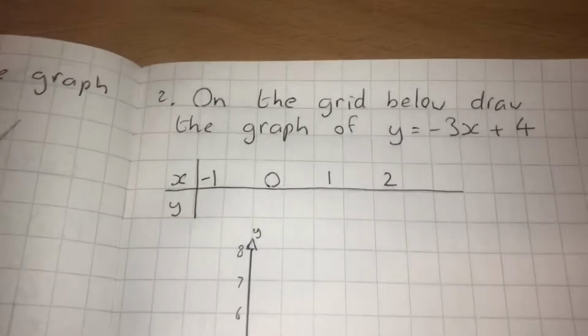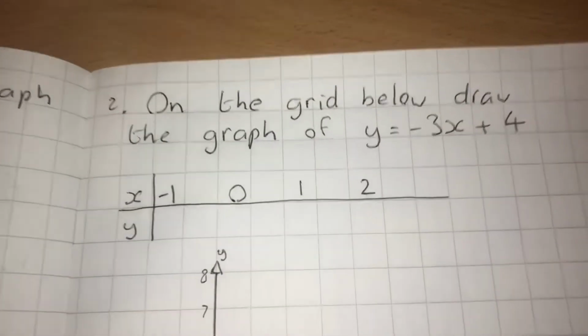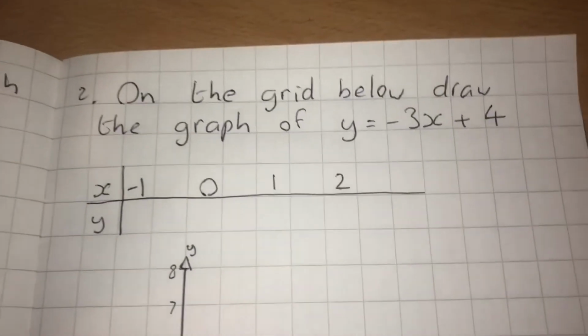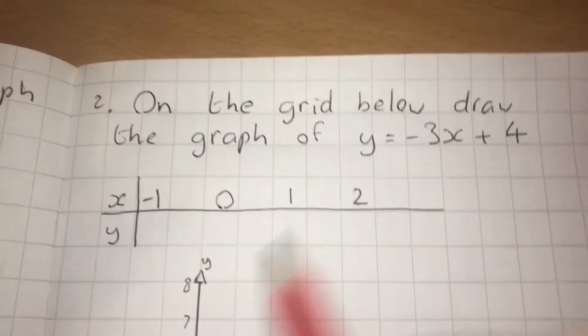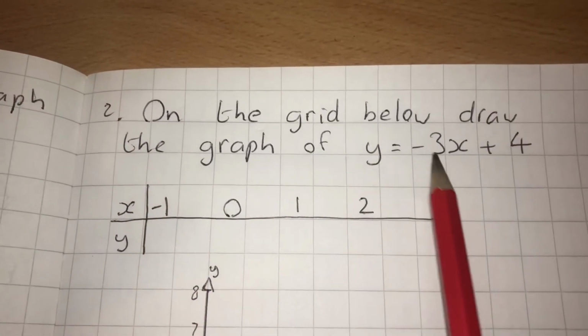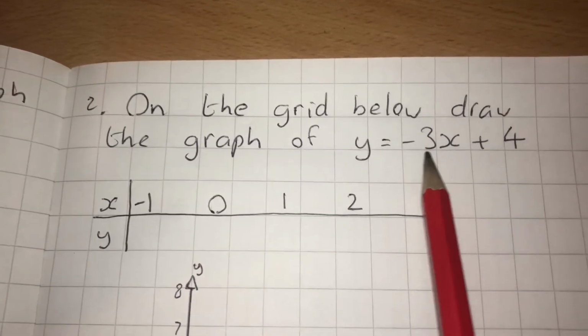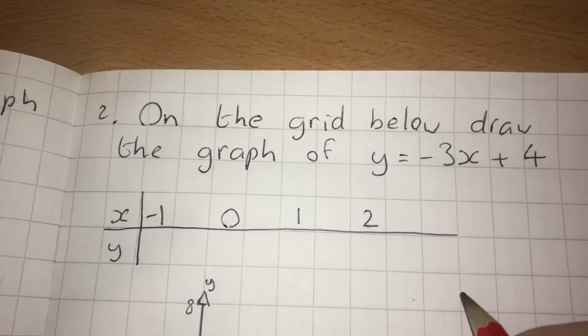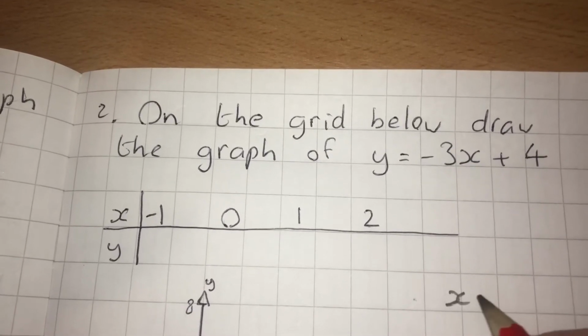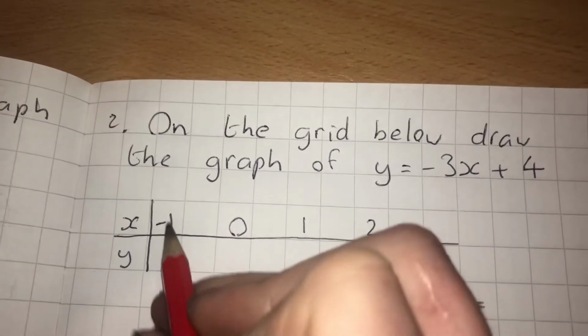Okay, we'll just do a second example, and again this time we don't have any values of y to help us out, but it's the same principle. We substitute our values for x into the equation given. So this time we're going to plot the graph of y equals minus 3x plus 4. So just be careful when you're dealing with negatives. So we're going to work out the value of y when x is minus 1.